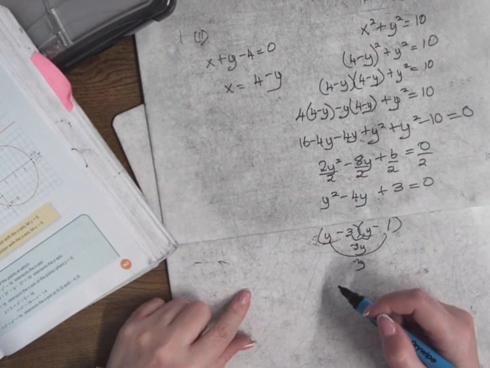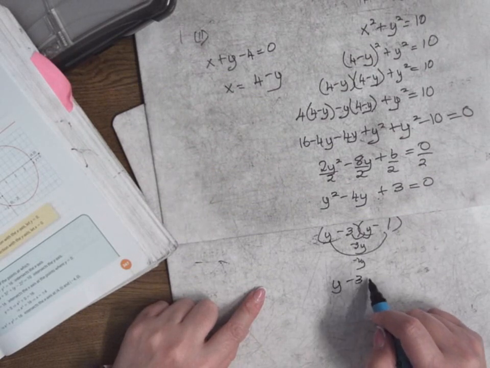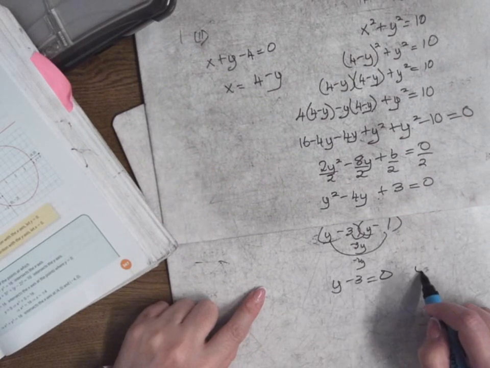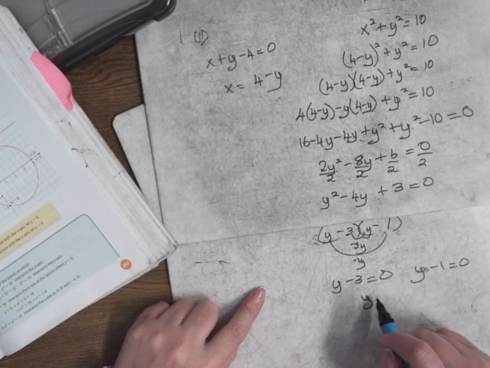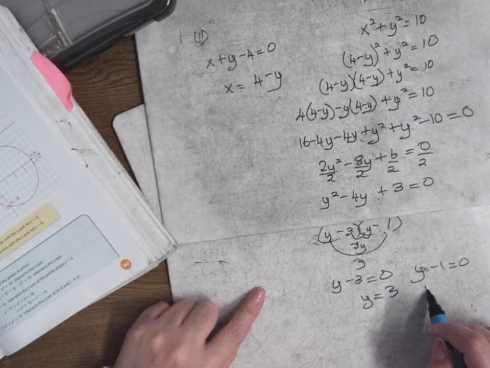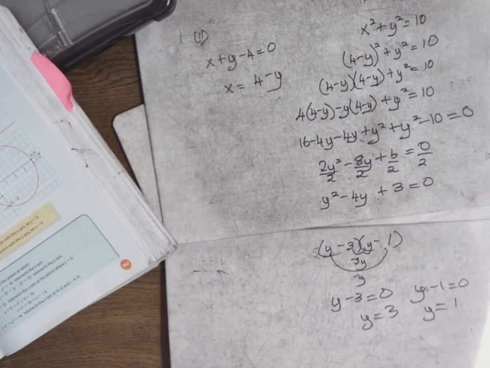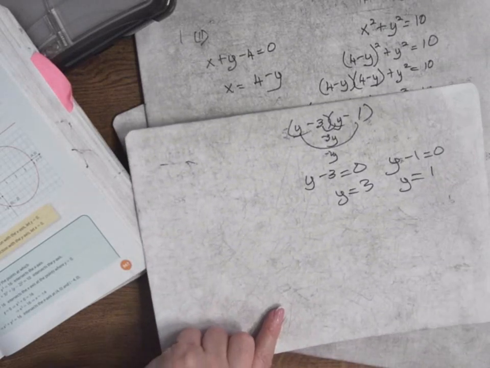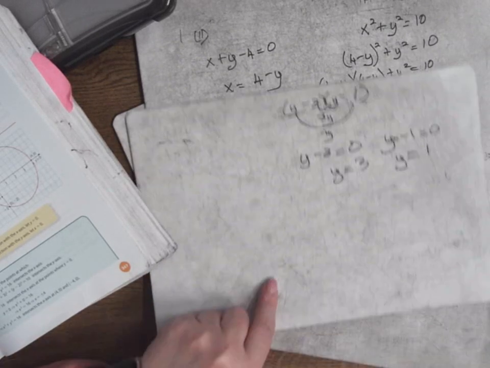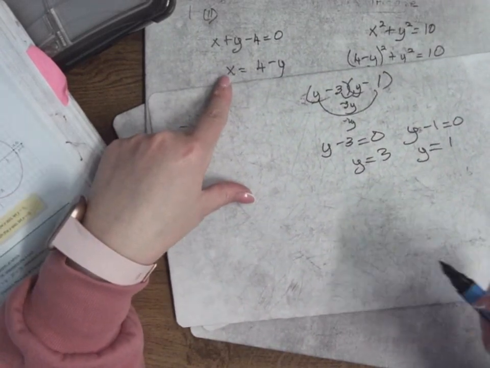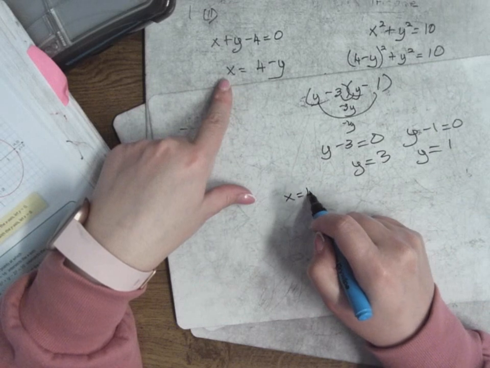Okay, so then you let each bracket equal 0. So y minus 3 equals 0. y minus 1 equals 0. So that means y is equal to 3 and it means y is equal to 1. For each y I have to get a matching x. Can I move it up? Is that right? Yeah. So for each y I have to get a matching x, so you go back to the linear equation. So x is equal to 4 minus y.